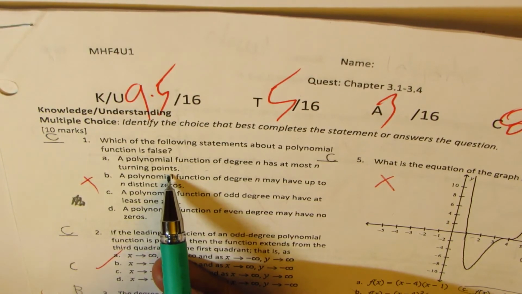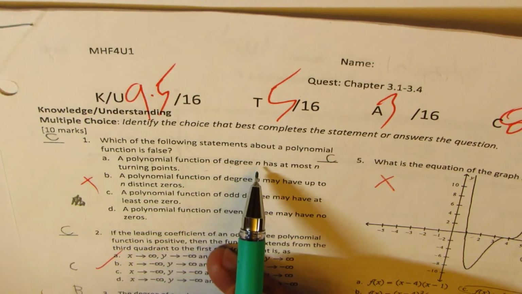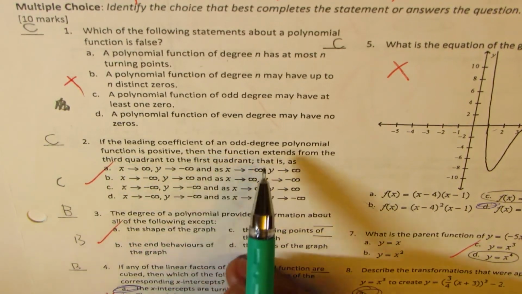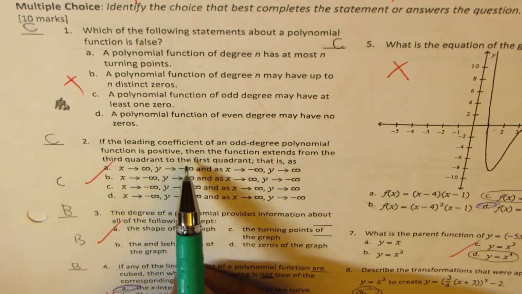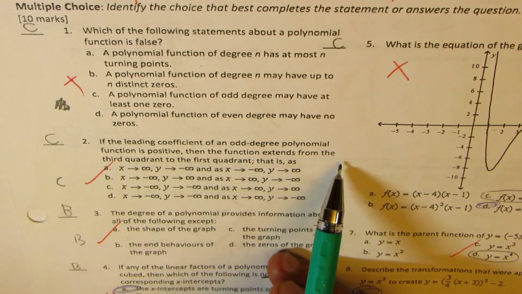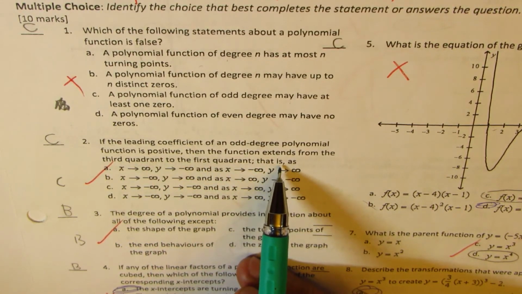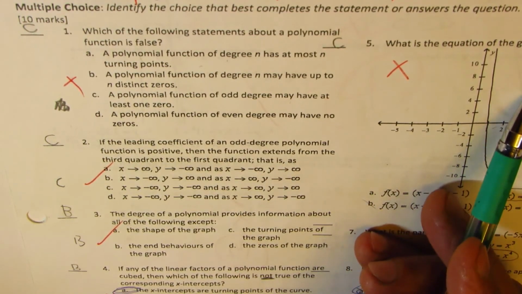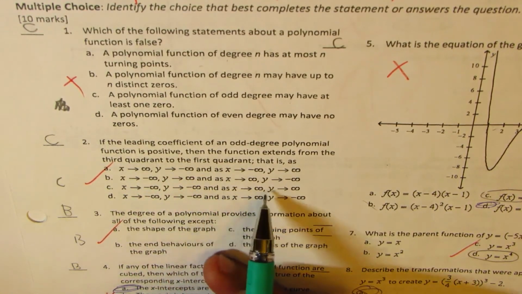Is it true or false? Well, the number of turning points is n minus 1, not n. So the first statement is false. Now, second one here is, if the leading coefficient of an odd degree polynomial function is positive, positive means right side up, then the function extends from the third quadrant to the first quadrant. That is correct. So the end behavior will be, it goes from minus infinity to plus infinity. So we have to see y goes from minus infinity to plus infinity.